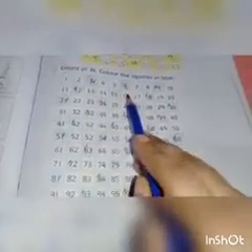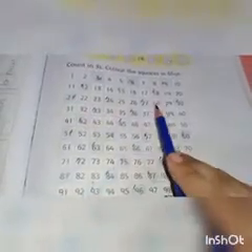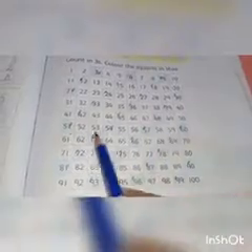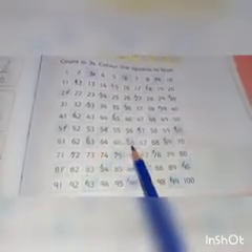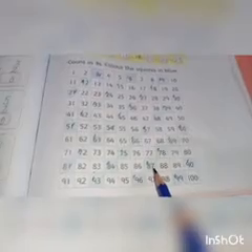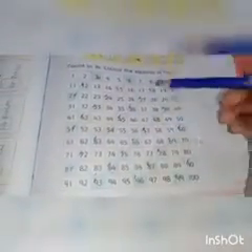Let's see which numbers we marked with the color blue. 3, 6, 9, 12, 15, 18, 21, 24, 27, 30, 33, 36, 39, 42, 45, 48, 51, 54, 57, 60, 63, 66, 69, 72, 75, 78, 81, 84, 87, 90, 93, 96 and 99. When we count in threes, we have these numbers.